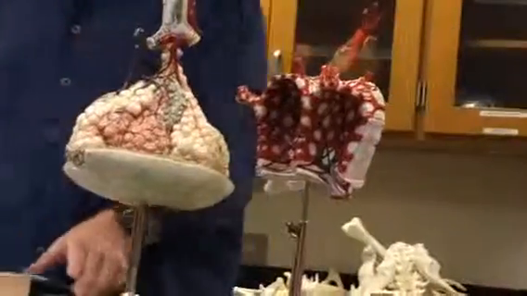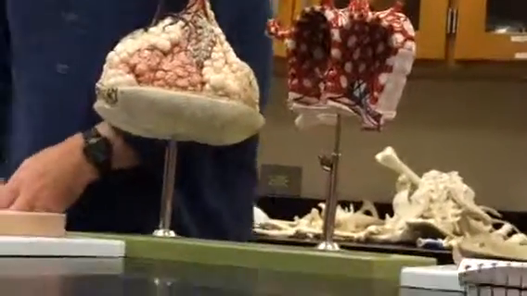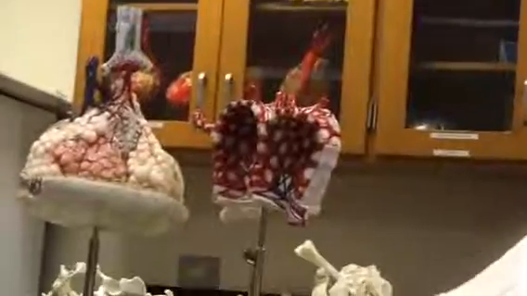Okay, so do make sure you take a look at this model. All right, let me show you something on page 552, and we can do this really quick.